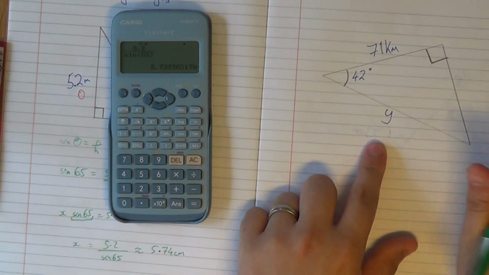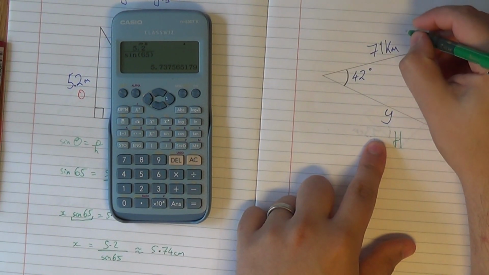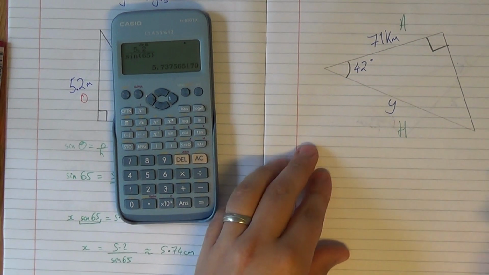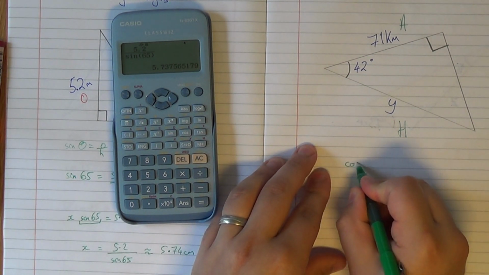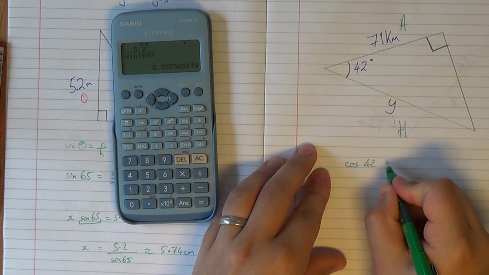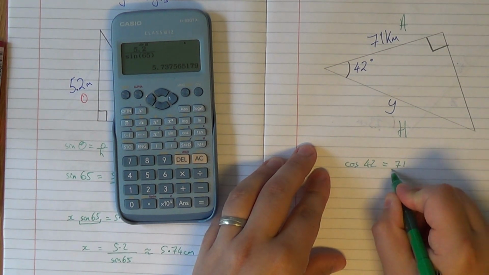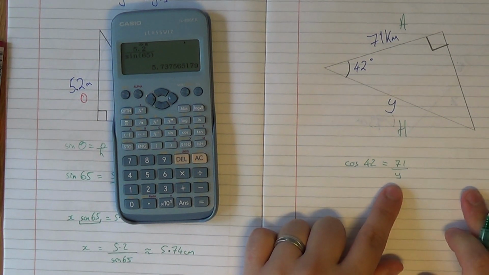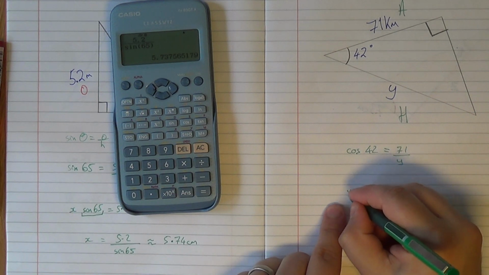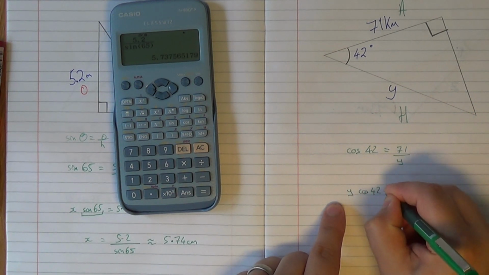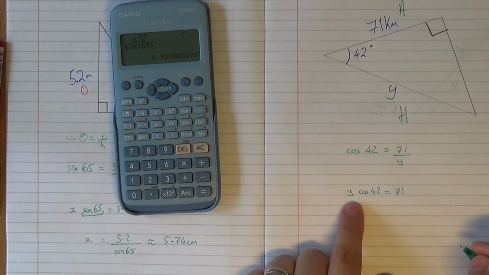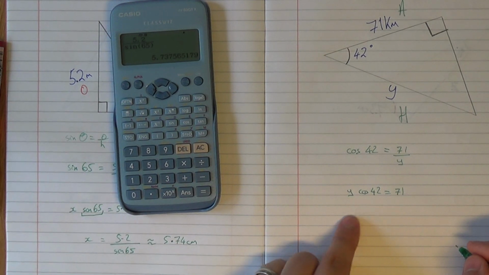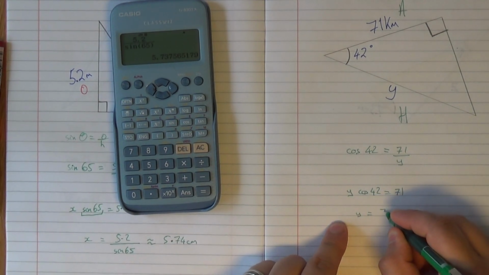Over here, we've got a hypotenuse. Over here, we've got an adjacent. A and H are linked by cosine. So the cosine of 42 degrees is 71 over y. Y is doing some dividing, so we'll fix that by multiplying. Y is being multiplied by some other number, so we'll fix that by dividing it away.